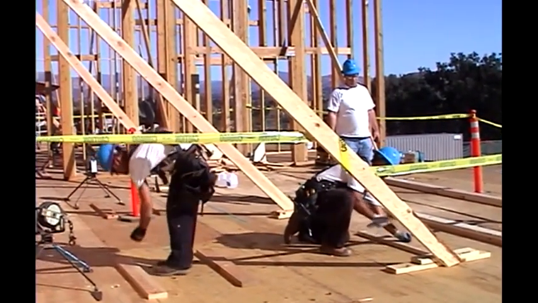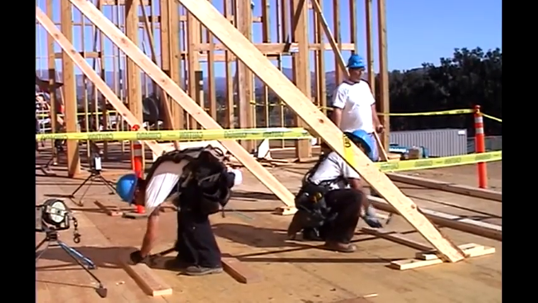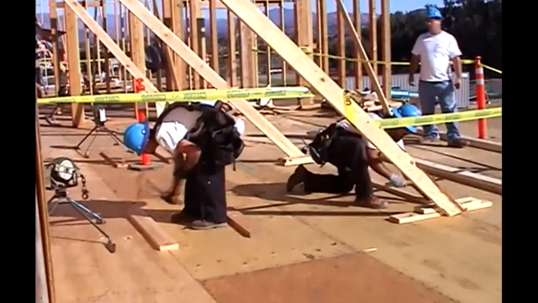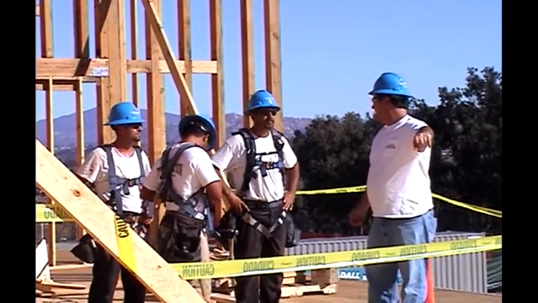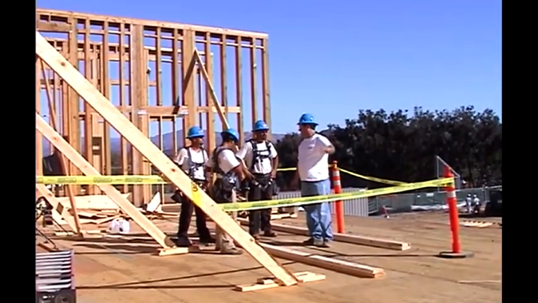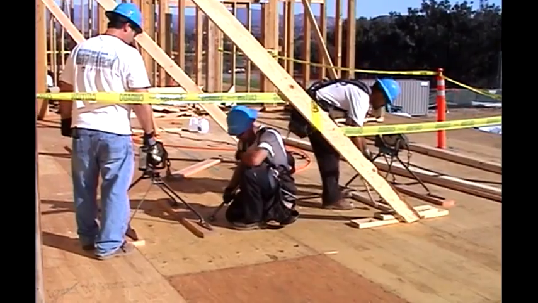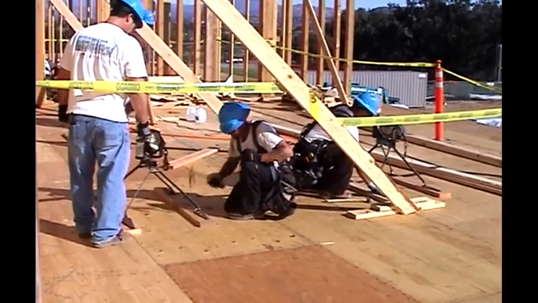The monitor must be on the same working level and within sight of employees being monitored, and be close enough to communicate orally with employees. The safety monitor must not have other responsibilities that can take their attention away from monitoring employees. Employees working in a controlled access zone must comply with the safety monitor.